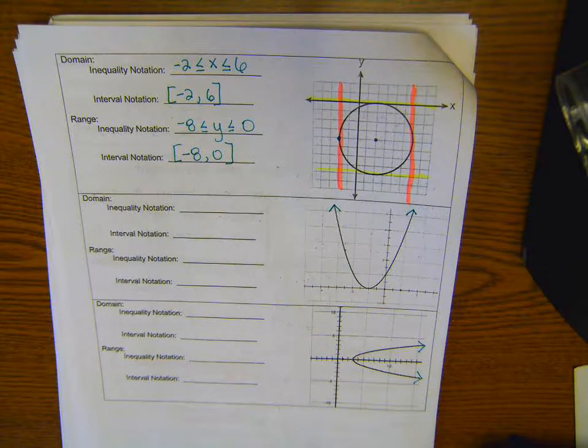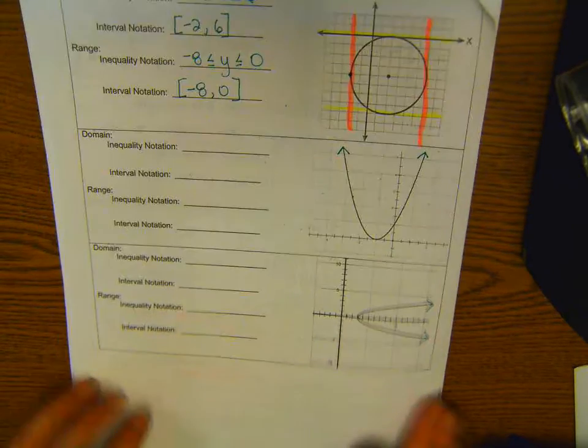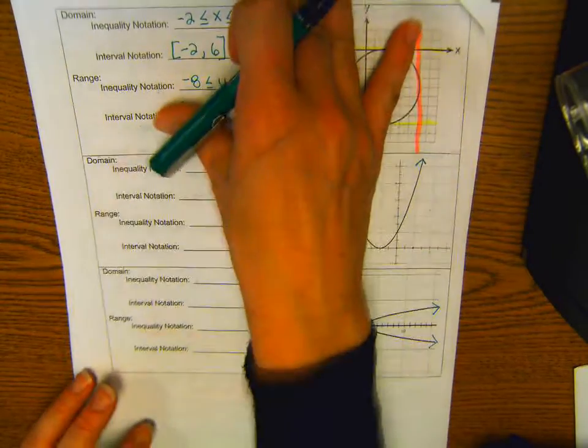Would you try the next one on your own? If you don't feel ready yet, then just at least try in your head describing the numbers, and then I'll write it down in a second.